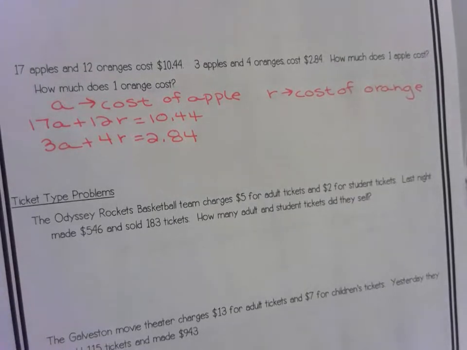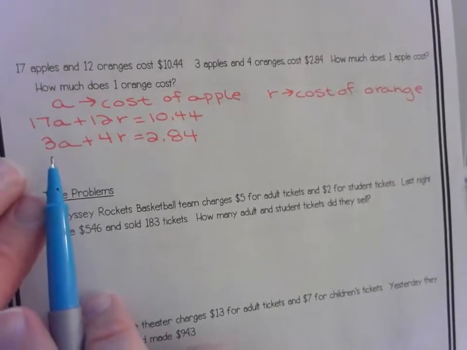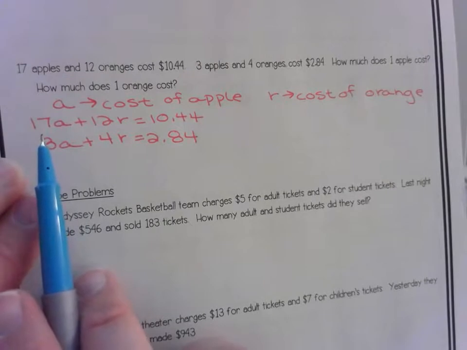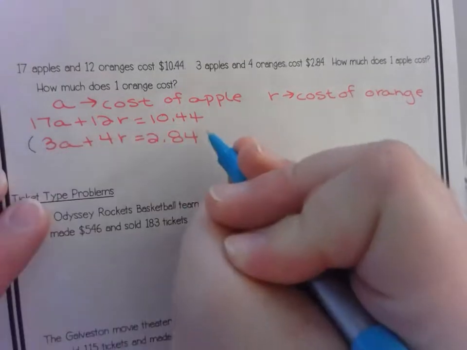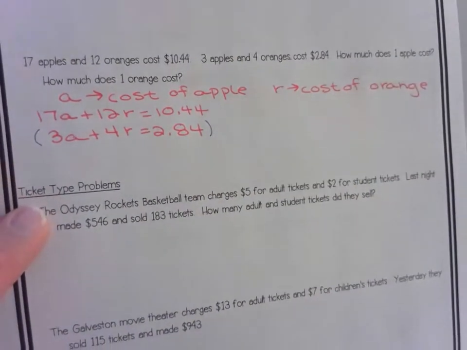Now, I have to decide how to solve this. Elimination or substitution. Elimination, they are in the standard form. Elimination is easiest. So as I look at this, I need to decide, am I going to try to eliminate the A's or the R's? The R's. Why the R's? Look at your variables. Can I multiply anything by 3 to get a negative 17? No. Can I multiply something by 4 to get a negative 12? So what times 4 will give me a negative 12R?